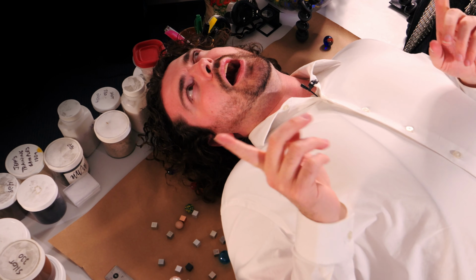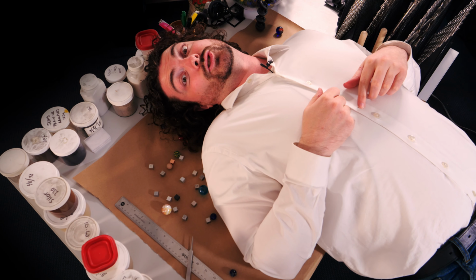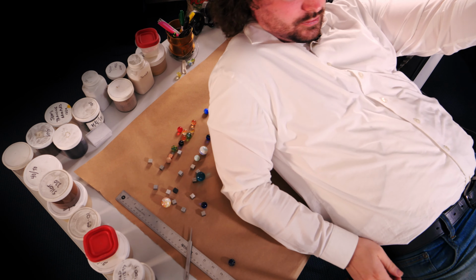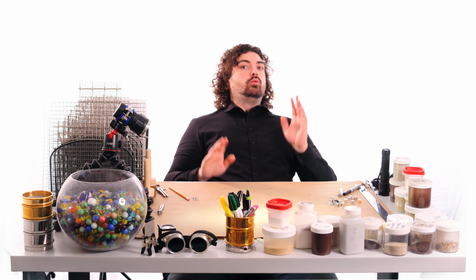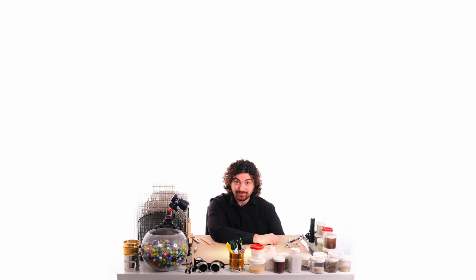But how do I calculate geometric pore size? Now that is a question. Okay. Turns out it's a bad question.